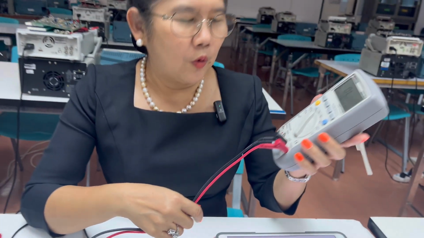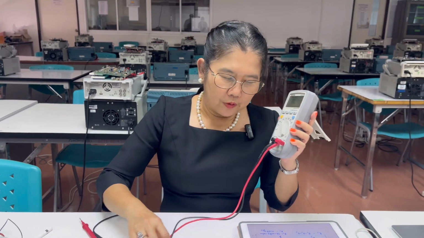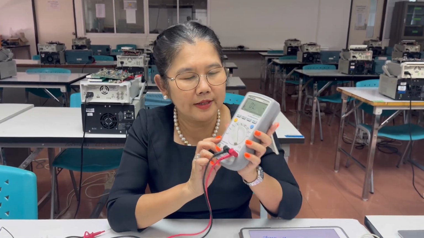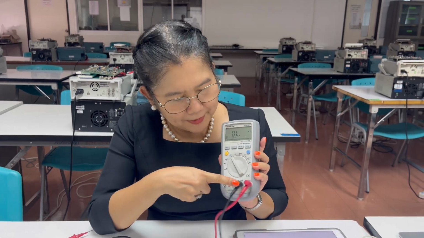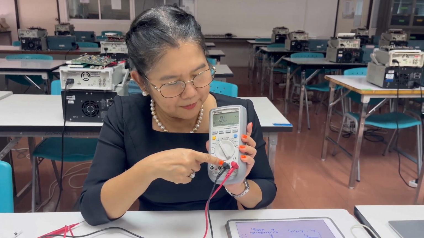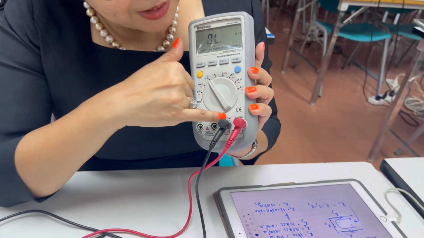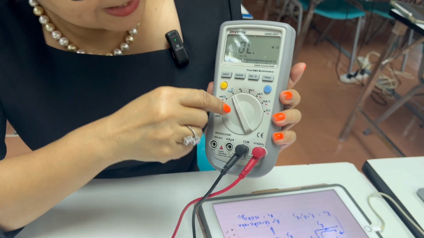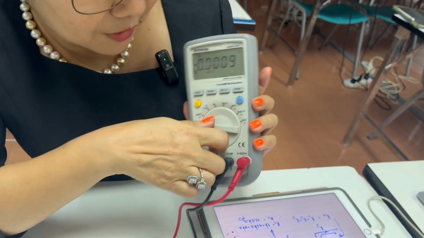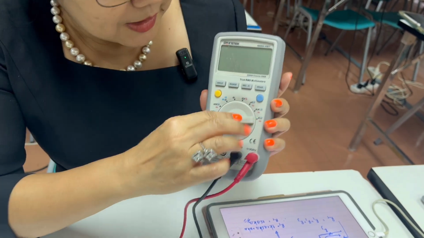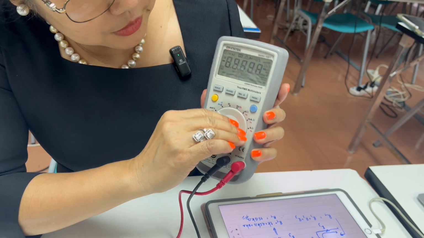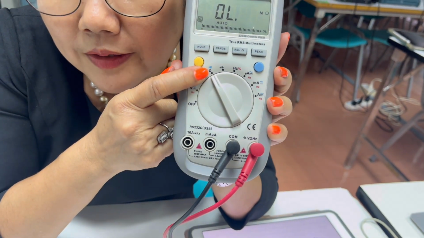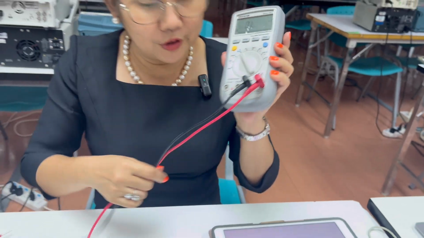First of all, I'm going to show you the measurement of the resistance. Therefore, we put the black probe where the common is, and the red probe where there is an ohm sign. You can see there's an ohm sign right there. I'm going to turn this, it should be off all the time if you don't use it, and we're going to move it to ohms, the omega sign, for the unit of ohms.